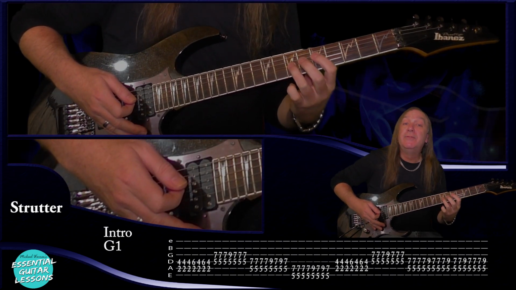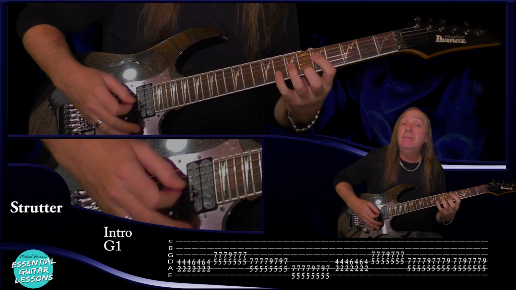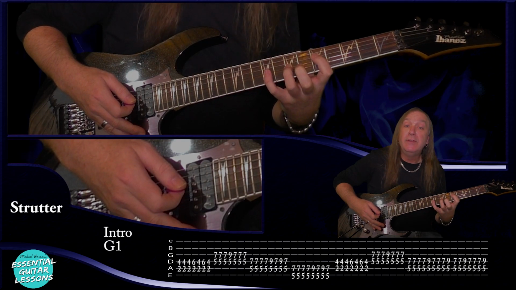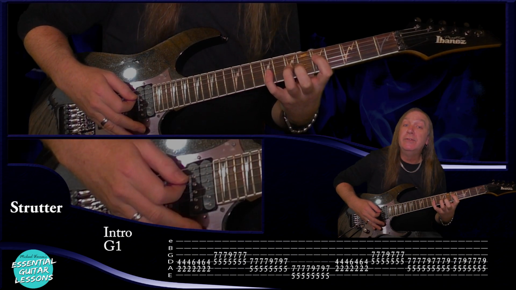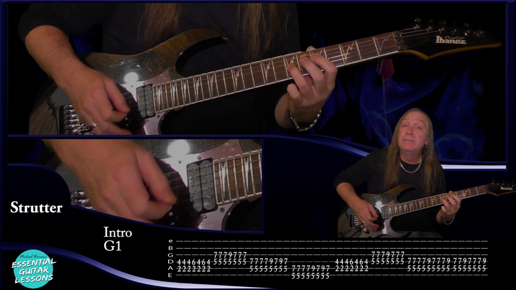Then we're going to come up to 5 on the D, 7 on the G, down, up, down again. And then 5 and 9, 9 on the G, 5 on the D. And then just go back to 5 and 7 and do that 3 times.